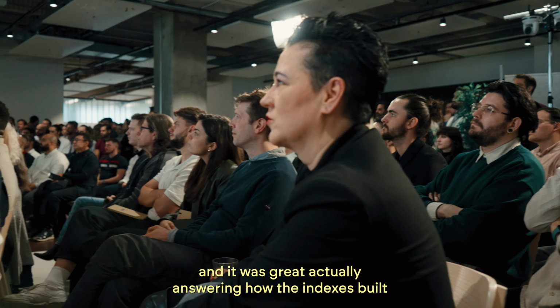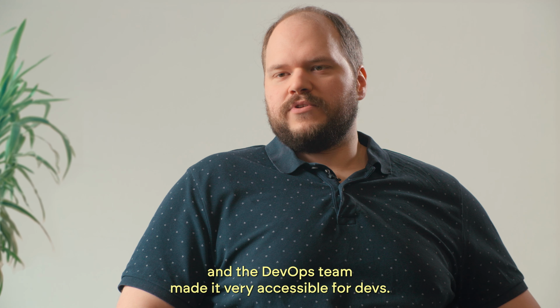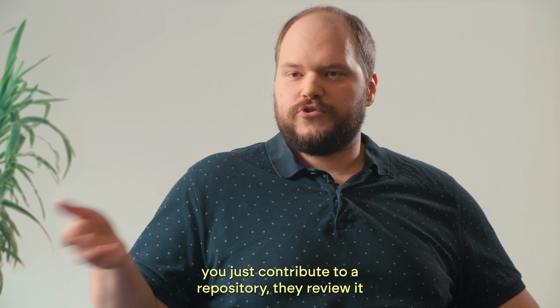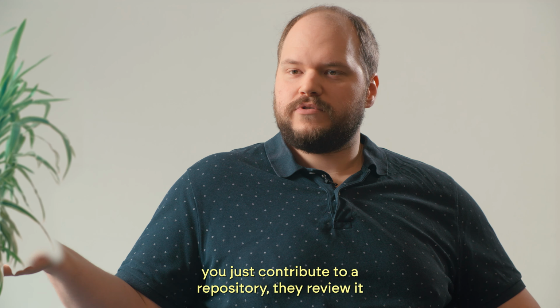Working with MongoDB Atlas is very pleasant actually. The Terraform integration is great, so all of your projects can live as code. And the DevOps team made it very accessible for devs. So whenever you have to set up a new project, you just contribute to a repository, they review it, and if it's merged, your project is up and running in like 10 to 15 minutes. That's very pleasant because it makes testing out things very, very easy.